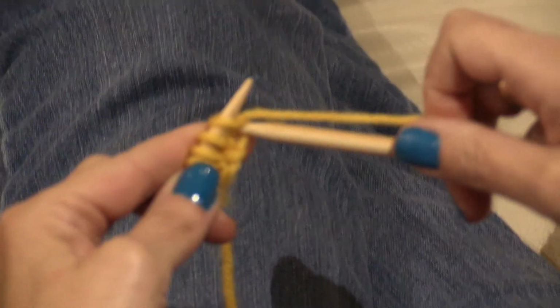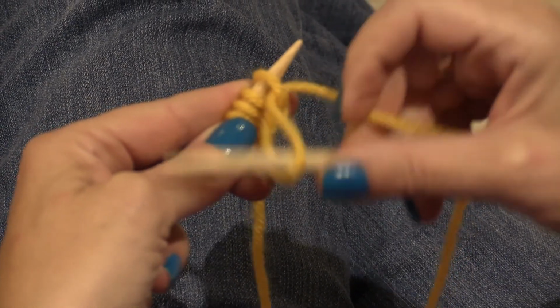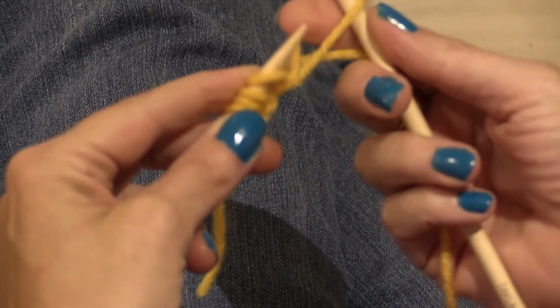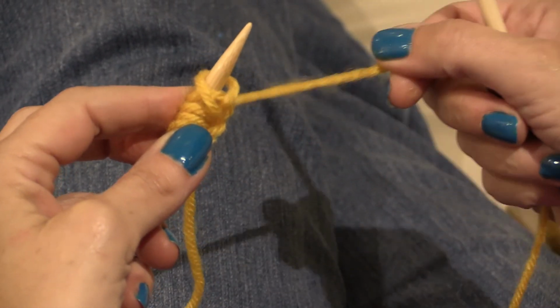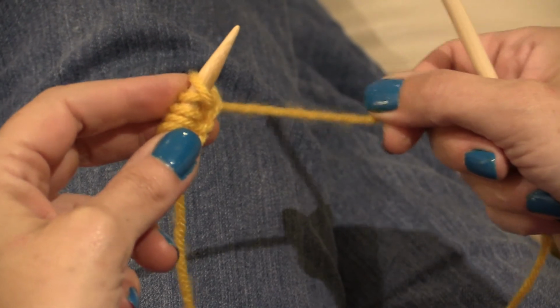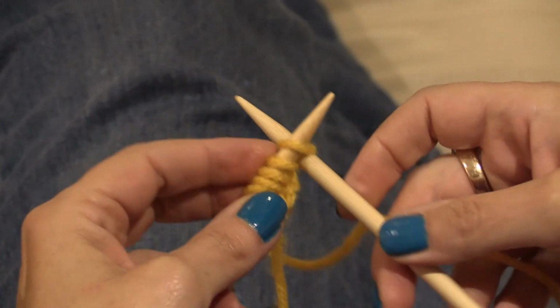My right needle is going to capture that loop, and you can pull it and put the loop back on the left needle. And now I'm pulling the yarn to make it a little not so loose. And in again.